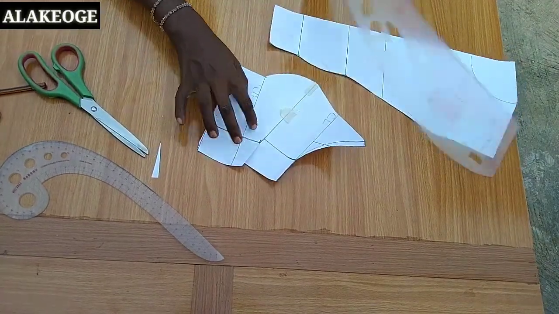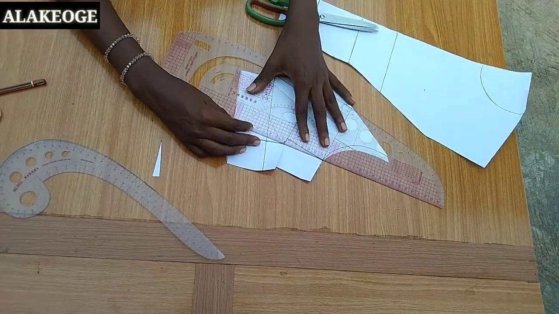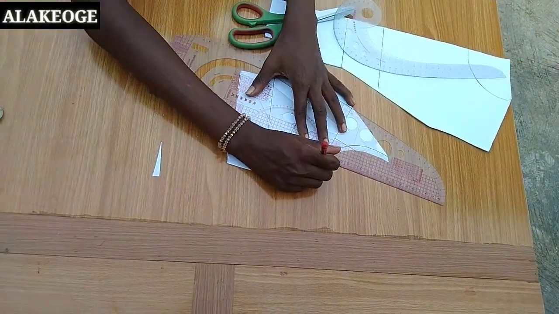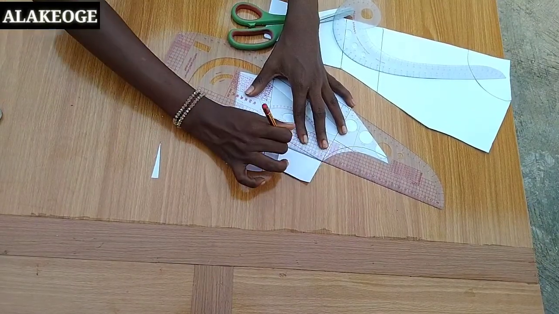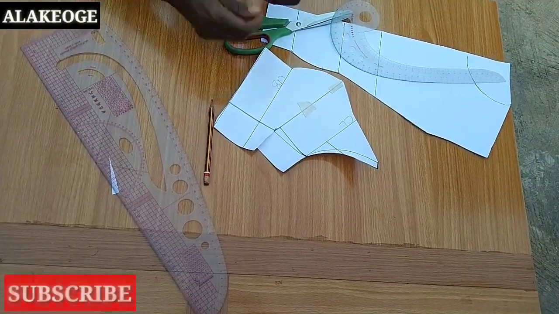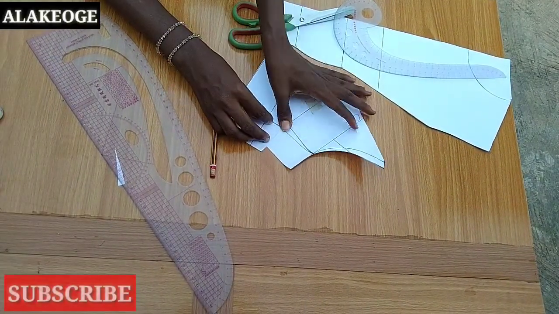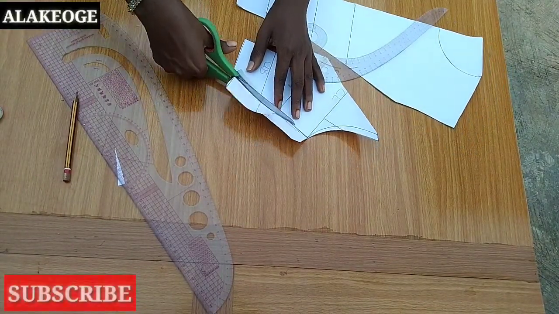Now I know it would have shifted, just like I showed us yesterday, that it would have shifted once you close it. So the next thing is just to use your pen or your pencil to connect it back by the side. I'll do that, and I'll continue to tape it down, then cut off the excess paper around there.